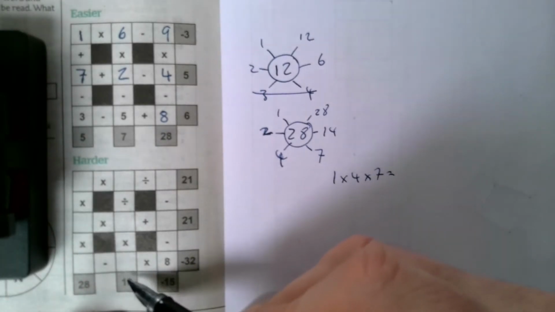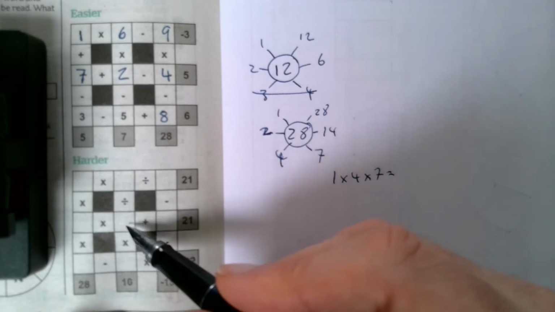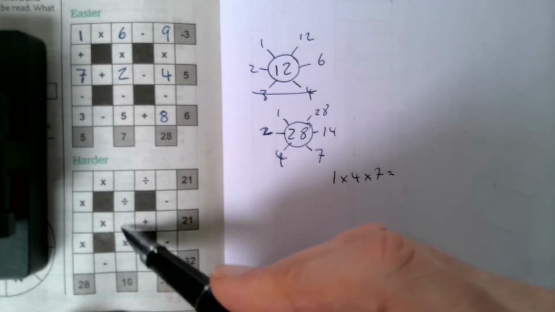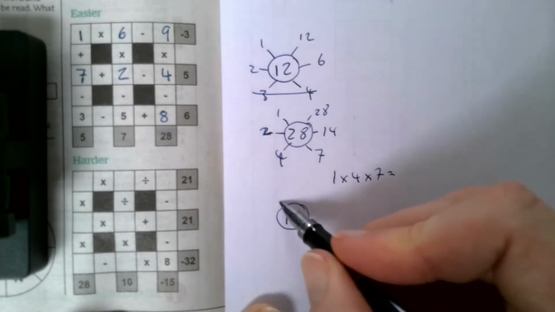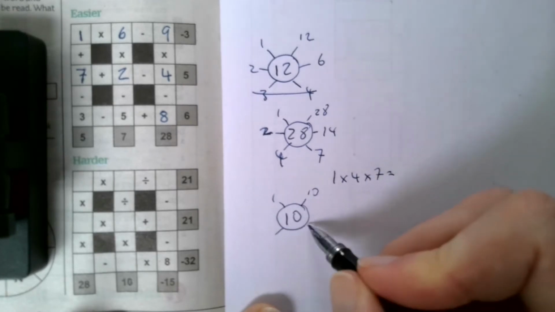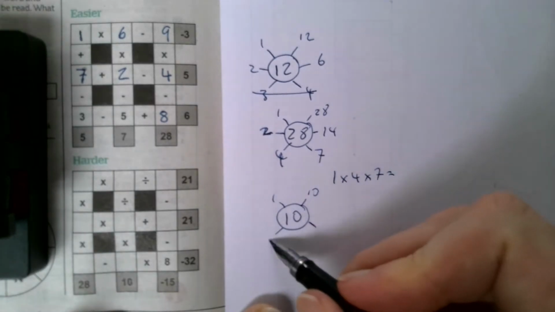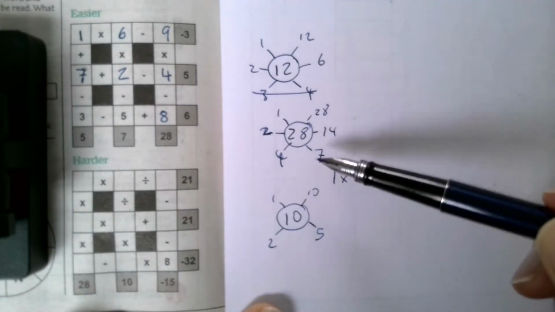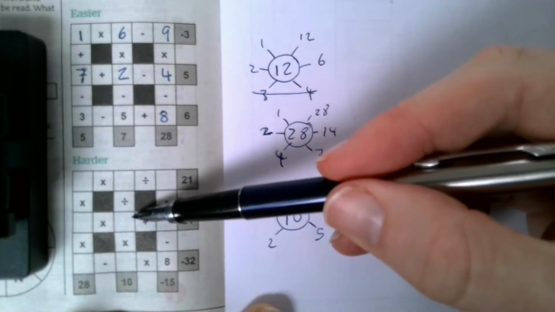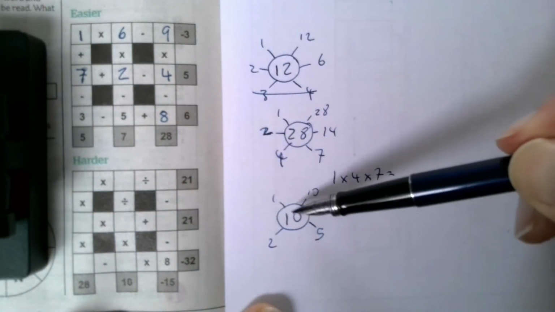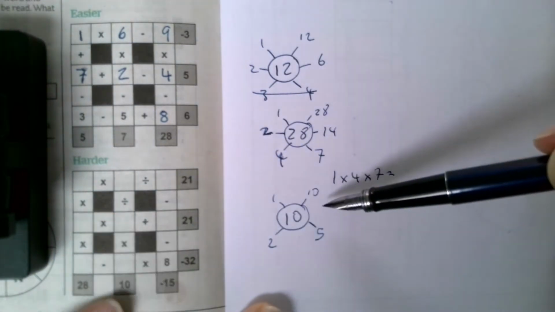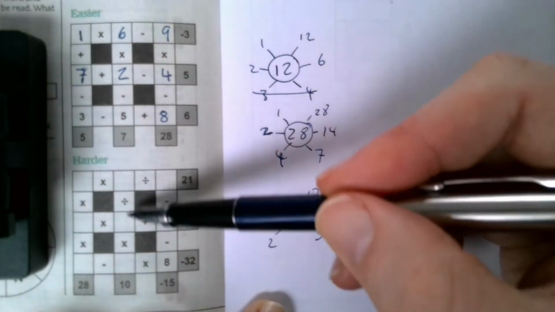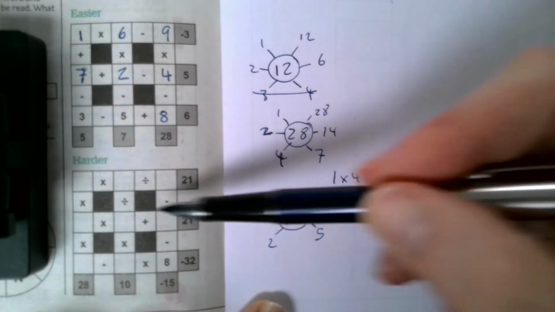Then also we've got 10 here. We're dividing by something, then we're timesing by something. So we must have, because 10 is 1 times 10, and 2 times 5, we're not going to be able to divide 2 single digit numbers and get any number other than 2 that we could then multiply by a single digit here, because we can't multiply by 10, so we can't make it down to 1, we can't make it down to 5.